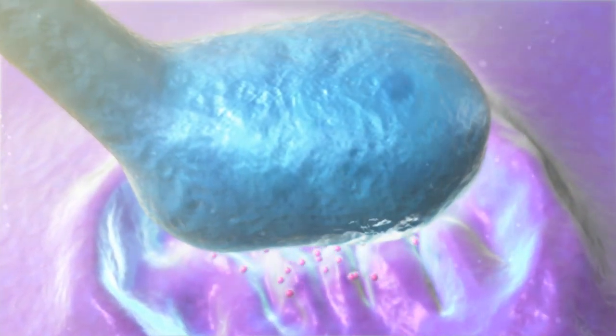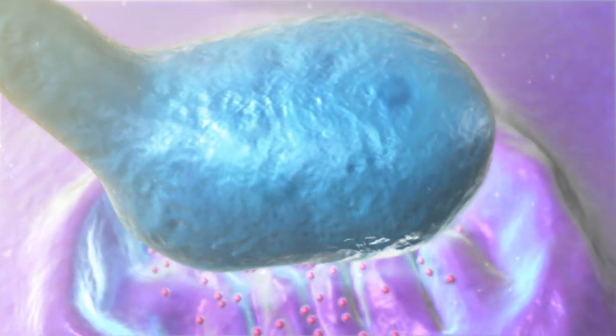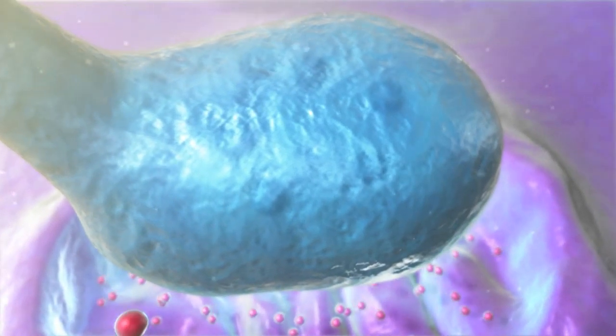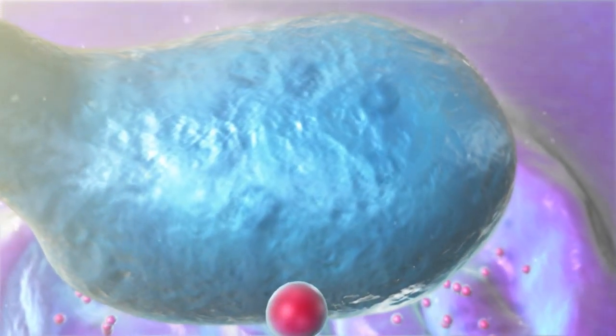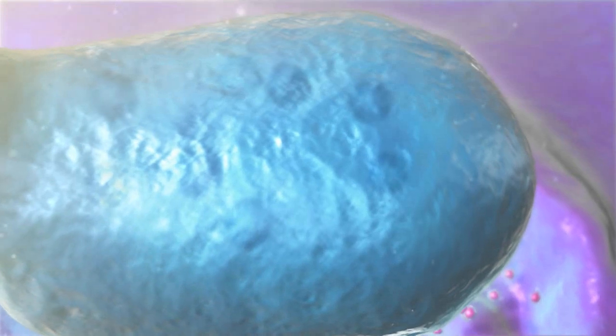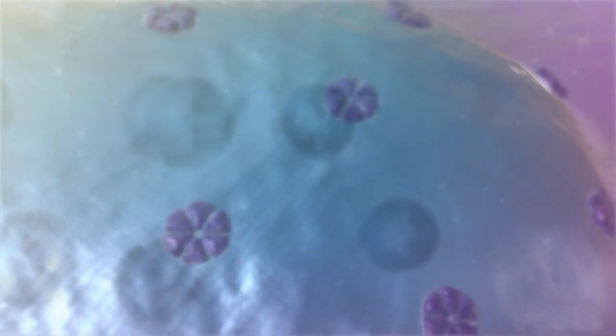Activation of motor neurons results in axonal membrane depolarization that is transmitted to the neuromuscular junction. This results in release of acetylcholine into the synaptic cleft. The release of this neurotransmitter involves a complex, multi-step process.